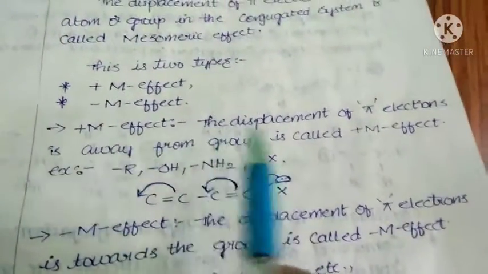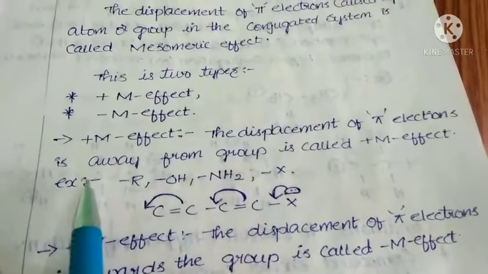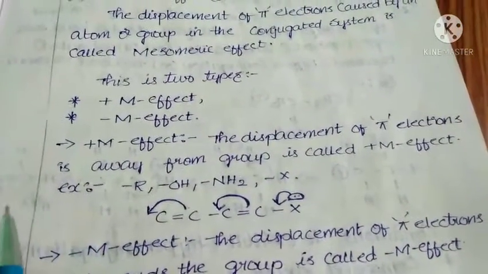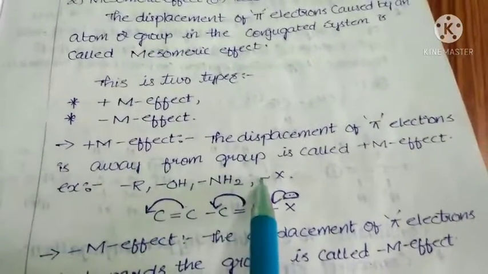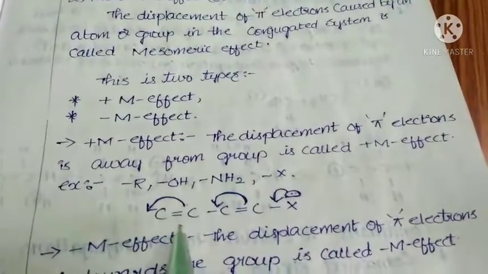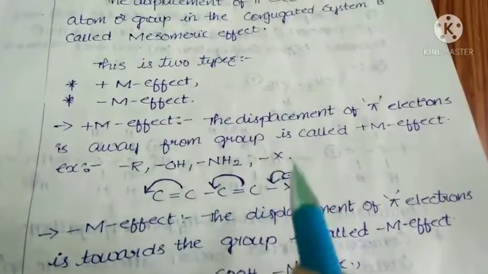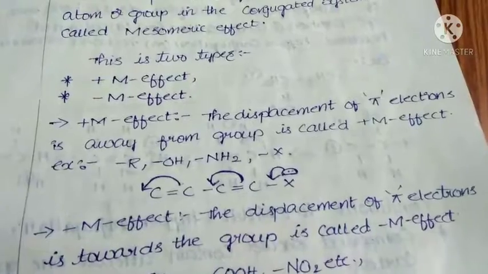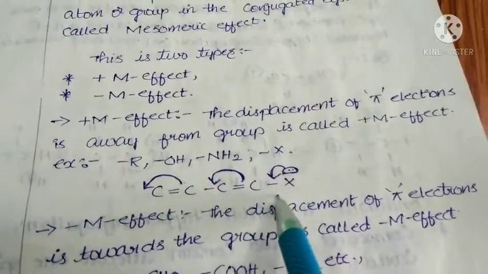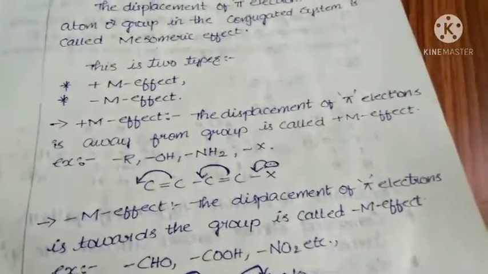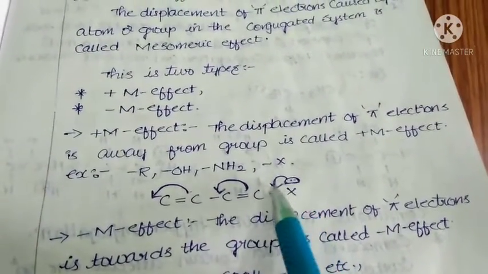Here the displacement of pi electrons is away from the group, like the displacement of sigma electrons away from the group in the case of plus I. Here also the same phenomenon takes place. These are the examples. If electron donating groups are attached to a conjugated system, what happens? They donate electrons.